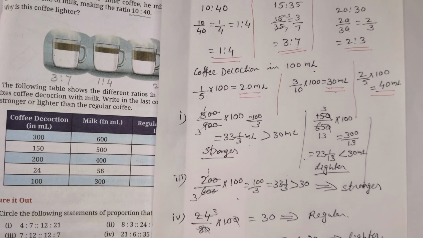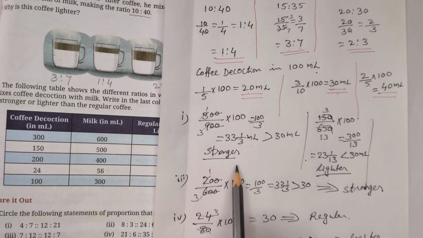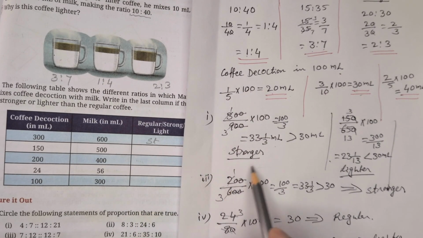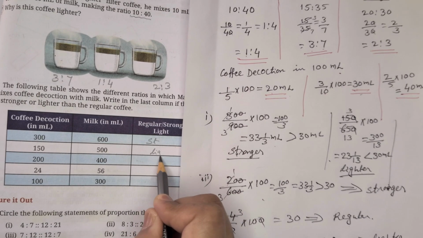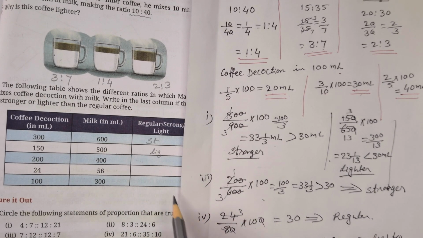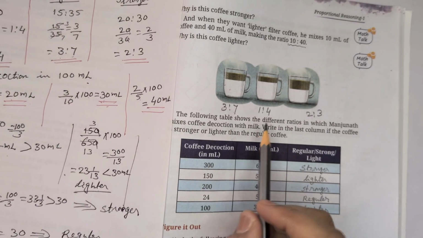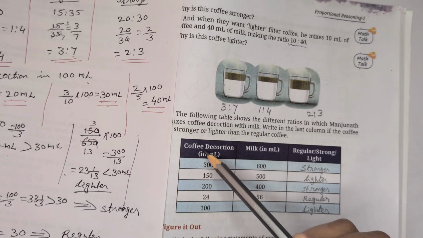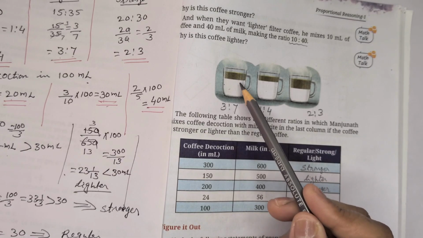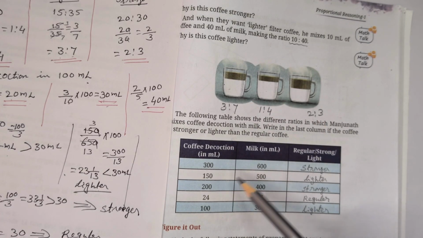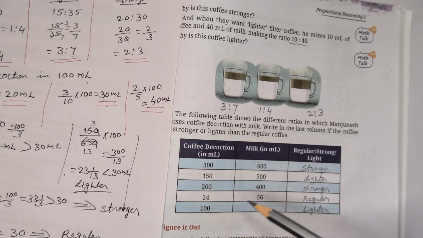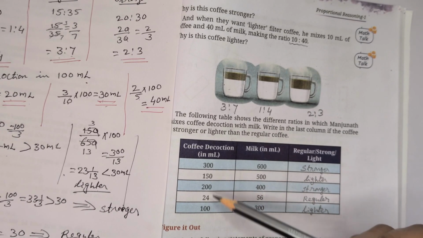So based on that, we can complete the table here. First one, it is getting stronger. So we can write that is stronger. Second one, lighter. Third one, again stronger. So first here we have to calculate how much milliliter of coffee decoction is there in each quantity, when we are taking each mug or cup, different size cup, or different people are asking different quantity.